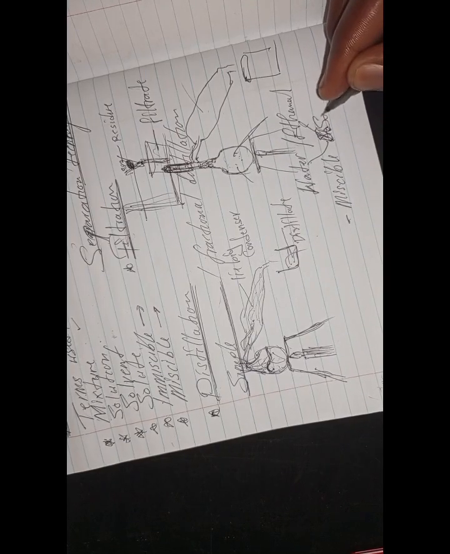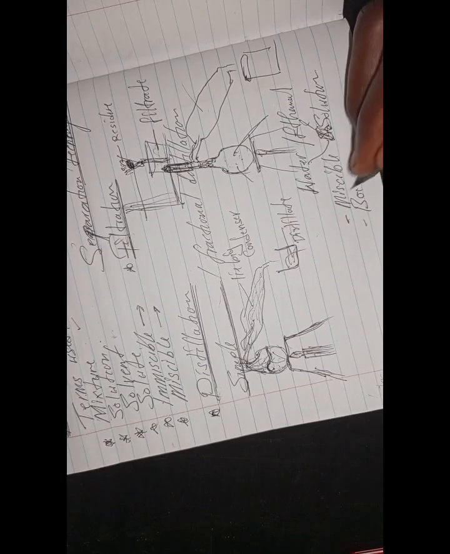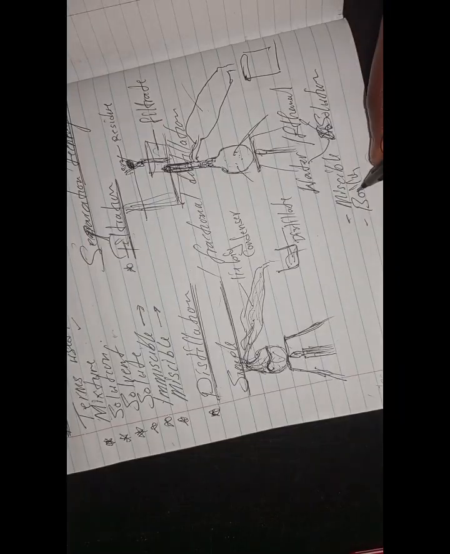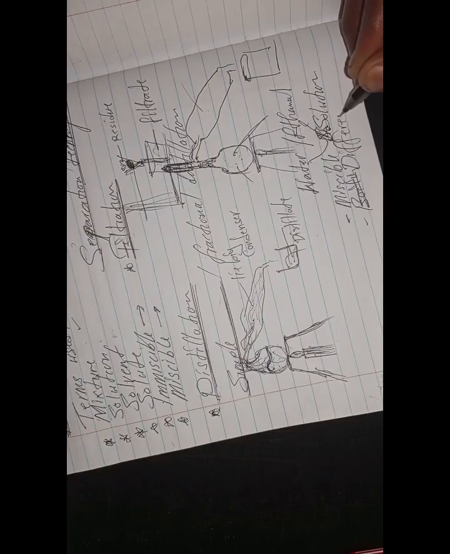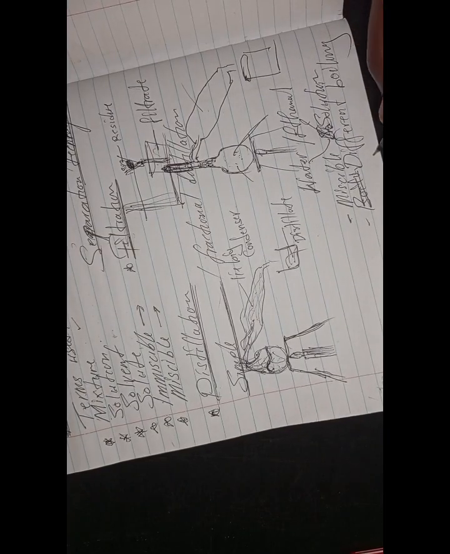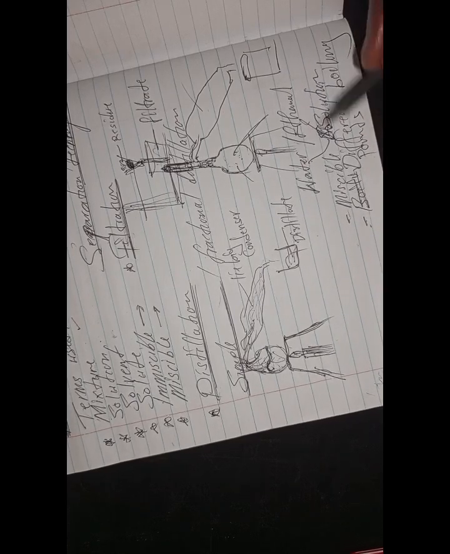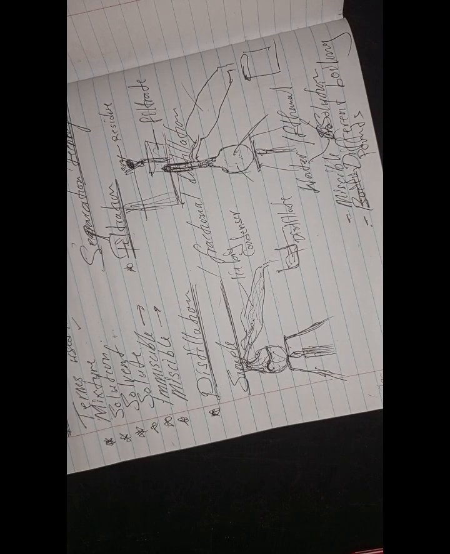The solution being separated has to be a miscible solution. Then second, we have to have different boiling points. So these are the two conditions that guide a liquid that is supposed to be separated using fractional distillation.